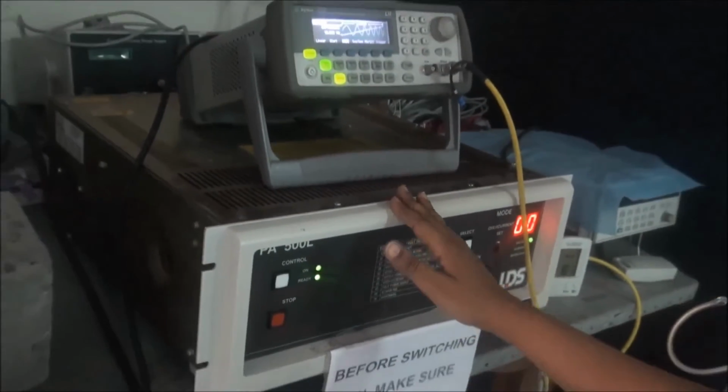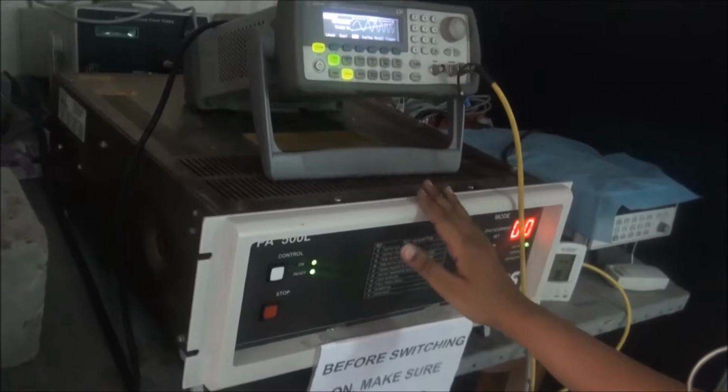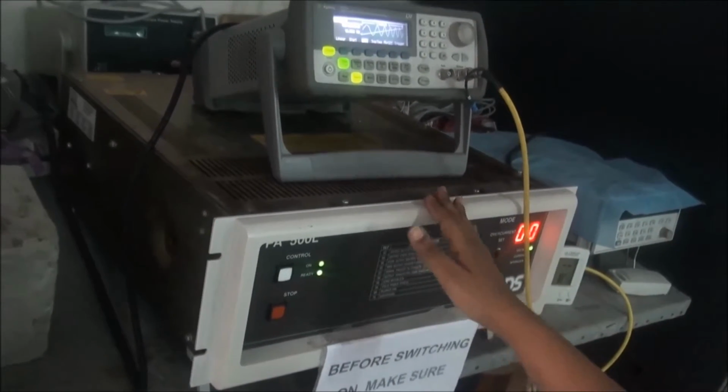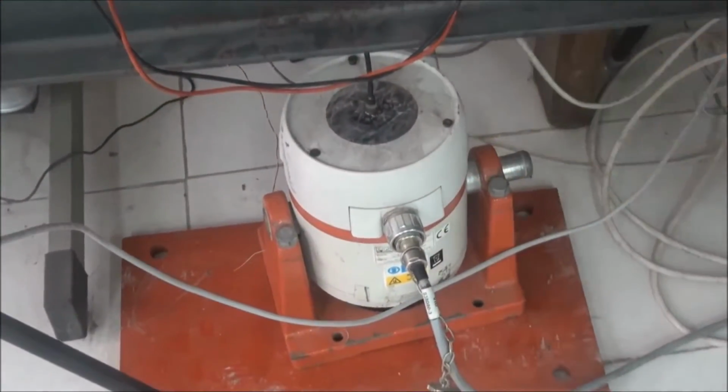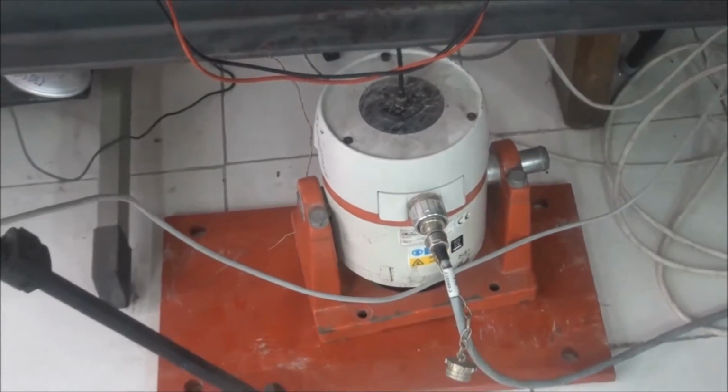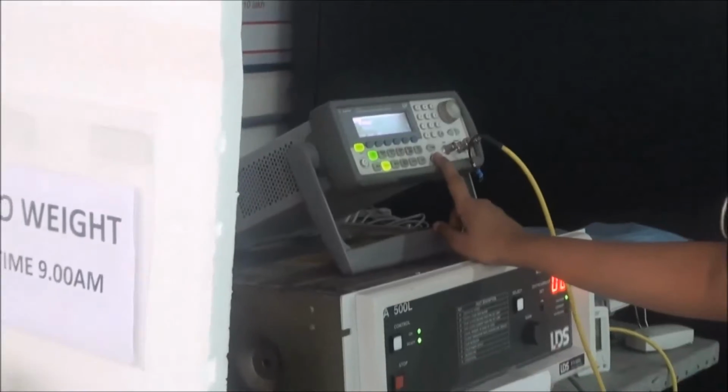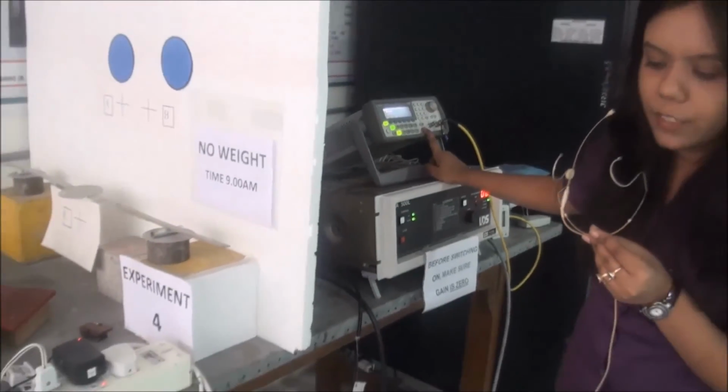This amplifier will amplify the electrical power and give it to the shaker which is connected at the bottom flange of the beam, and this will convert it to mechanical force. Now if we give the output from this function generator, at the resonance frequency we will have a snoring sound.